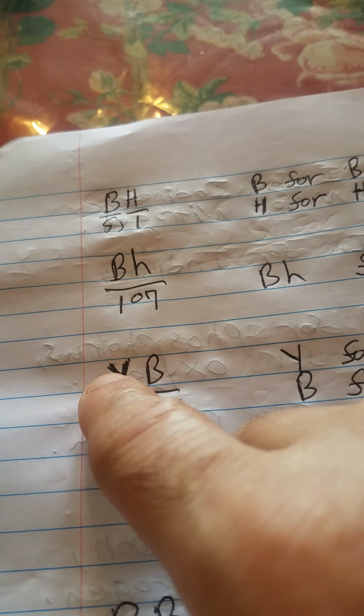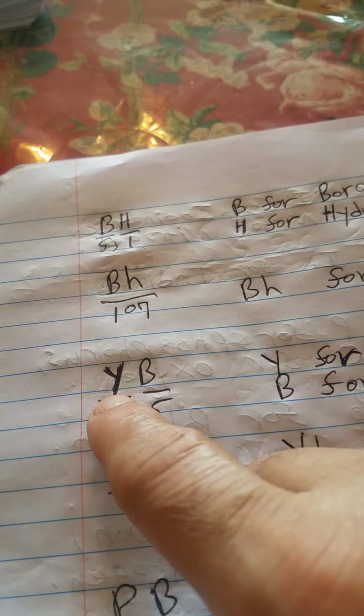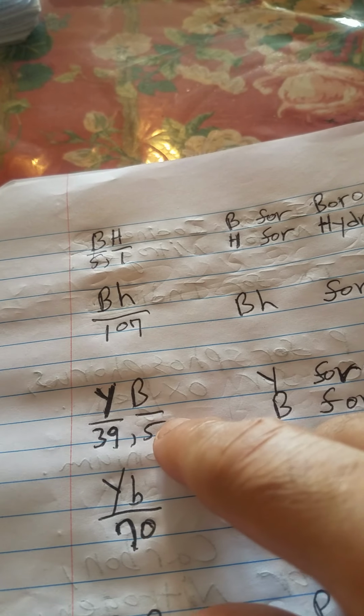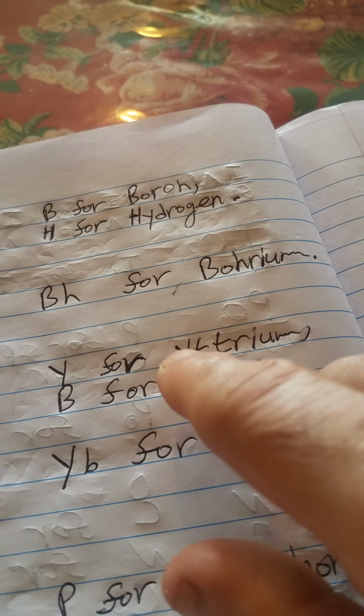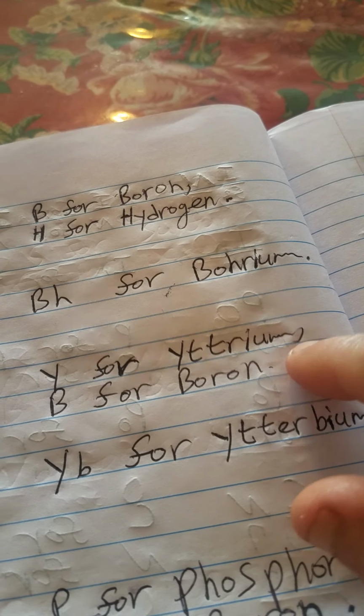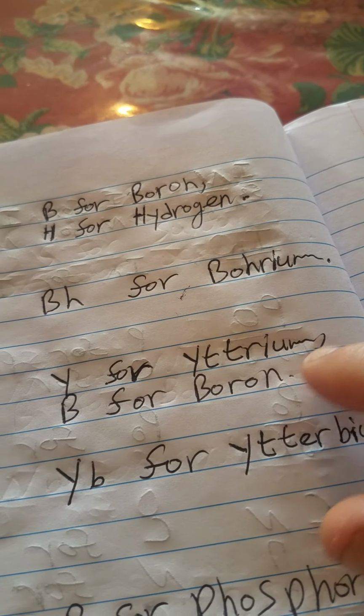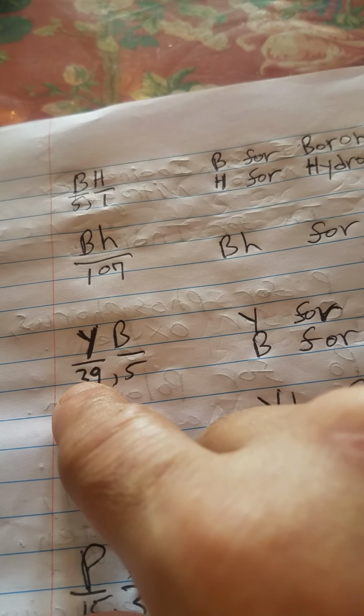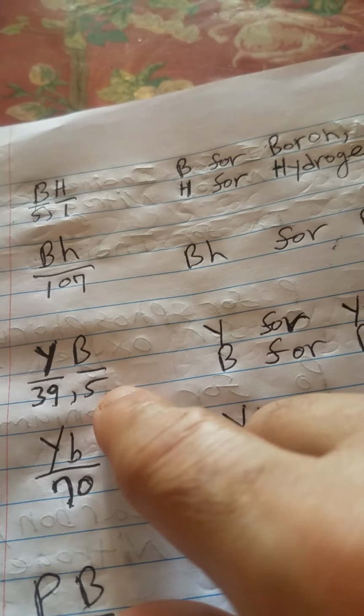Likewise, now you got capital Y for yttrium, which is atomic number 39, spelled Y-T-T-R-I-U-M, and capital B for boron, atomic number 5.